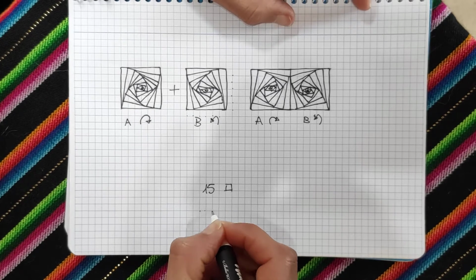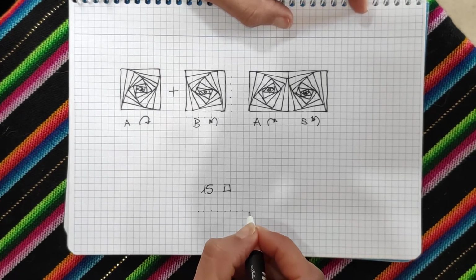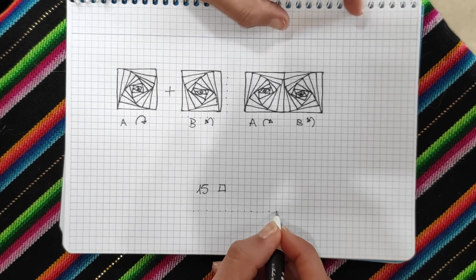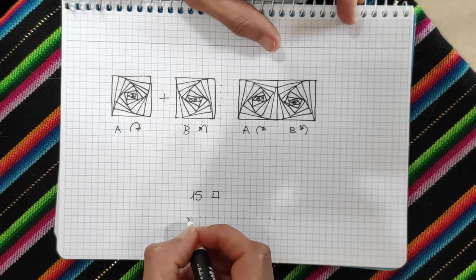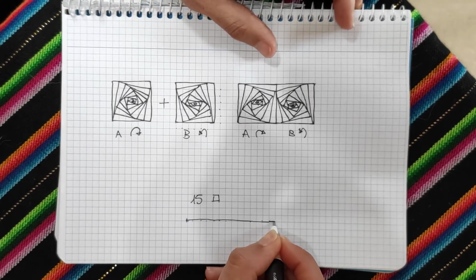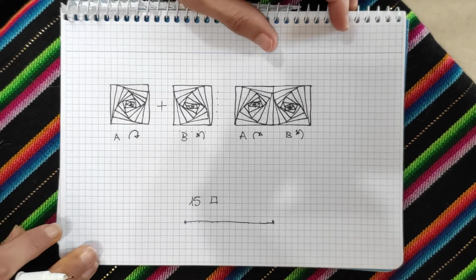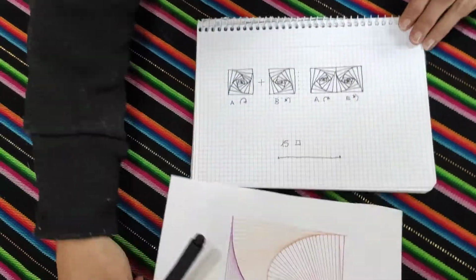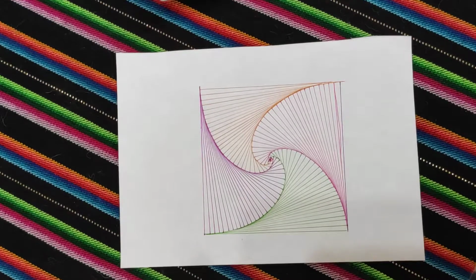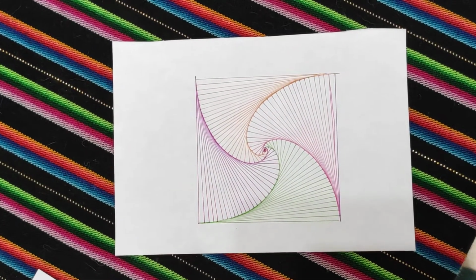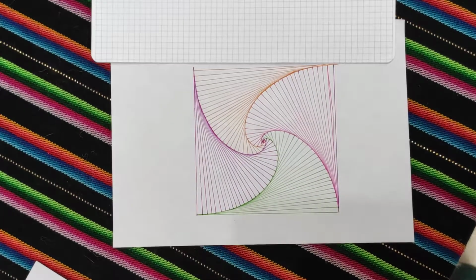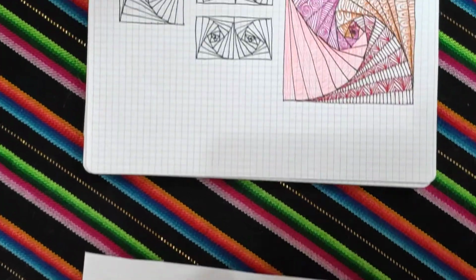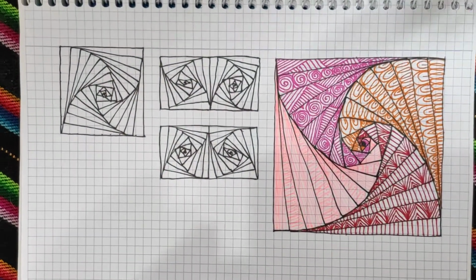So 1, 2, 3, 4, 5, 6, 7, 8, 9, 10, 11, 12, 13, 14, 15. That would be your measurement for your paradoxes. And you can also do it in colors, or you can kind of color it like this one, as you like.